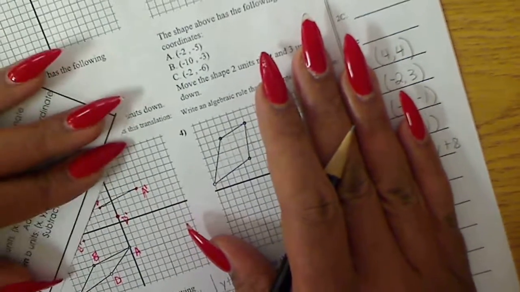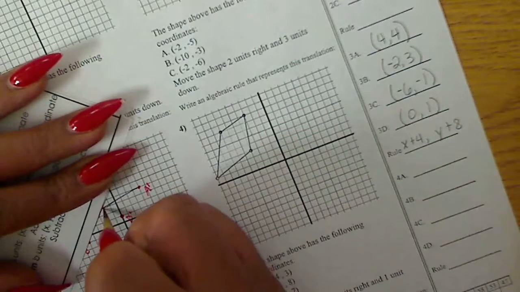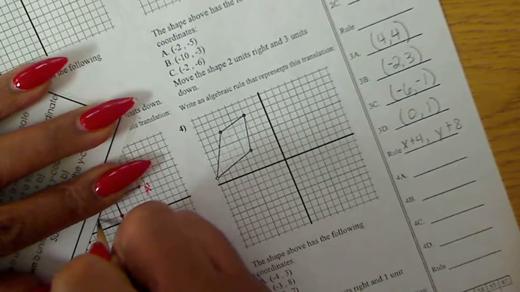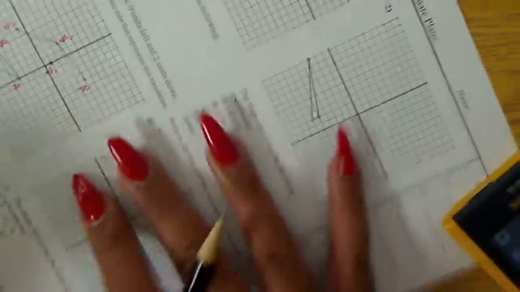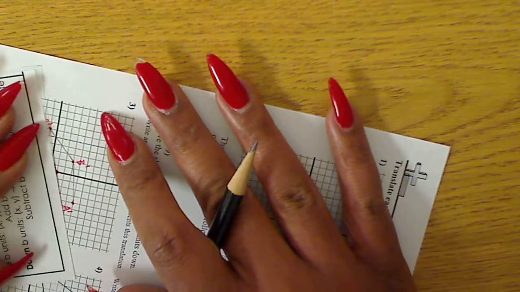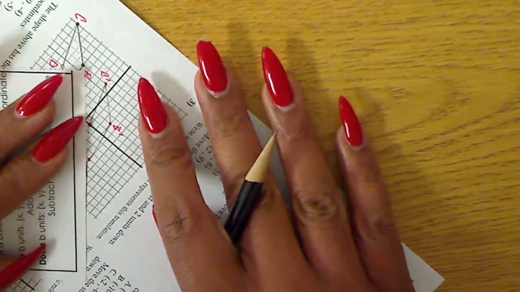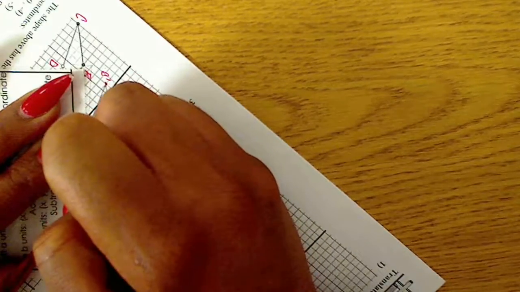You really want to get these straight, especially when the figure is not proportional.